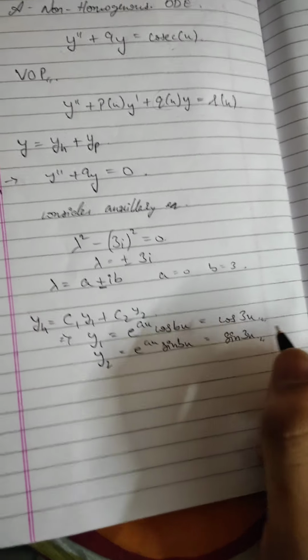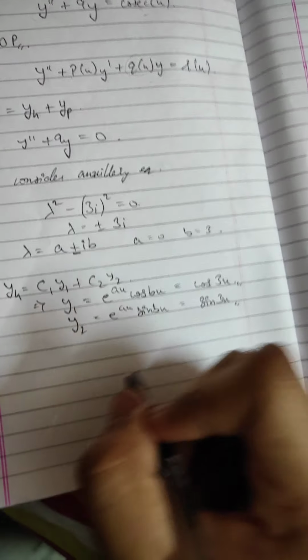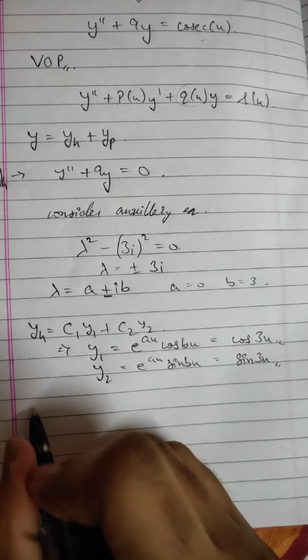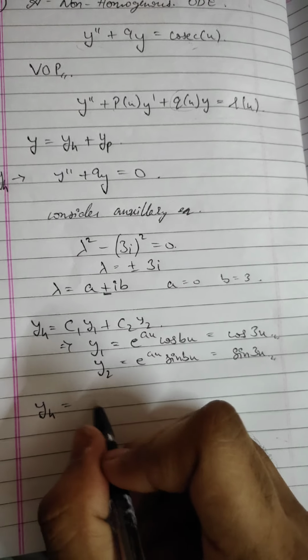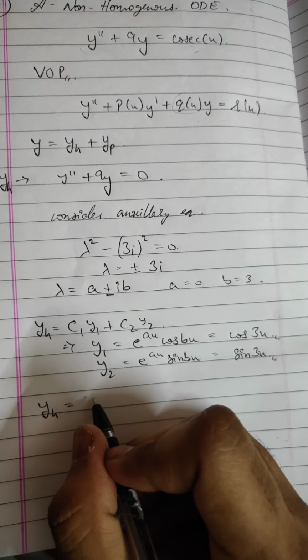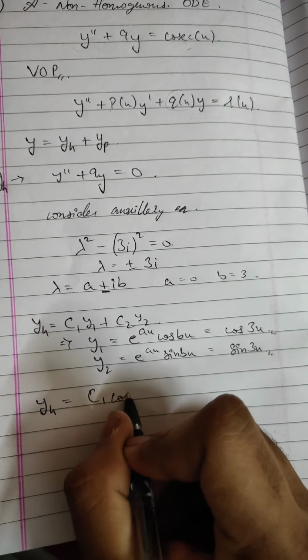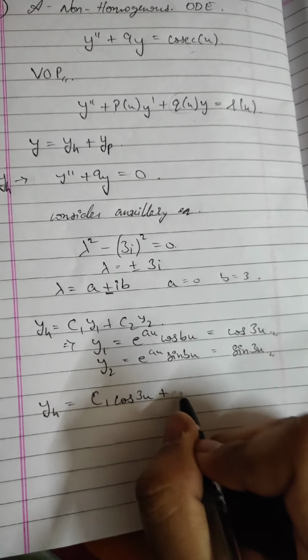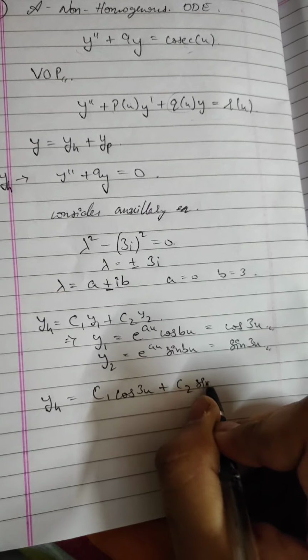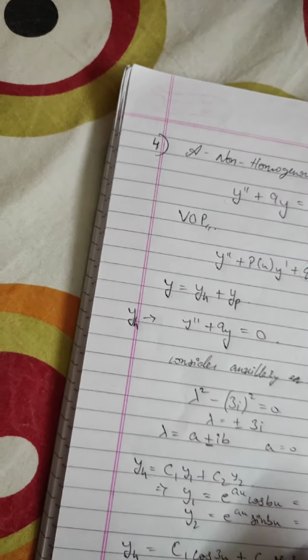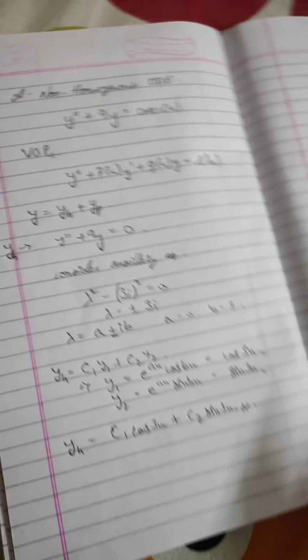So this is our y1 and y2. So we have the homogeneous solution, which is c1 cos 3x plus c2 sin 3x. Now we've got our homogeneous solution.